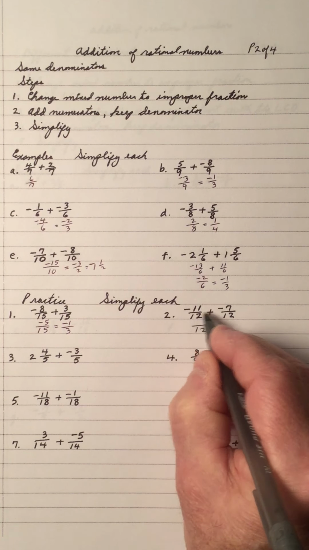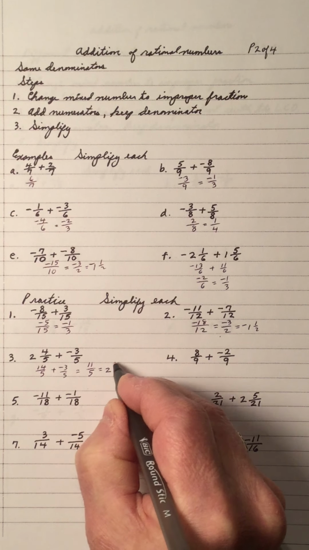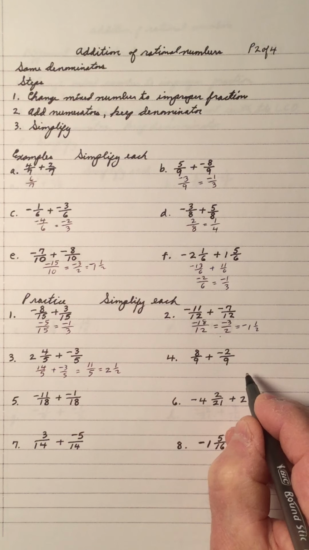And number 3, 10 plus 4 is 14 over 5. Add on negative 3 over 5. Common denominator is 5. 14 and negative 3 is 11. 5 goes into 11 twice and 1 left over.